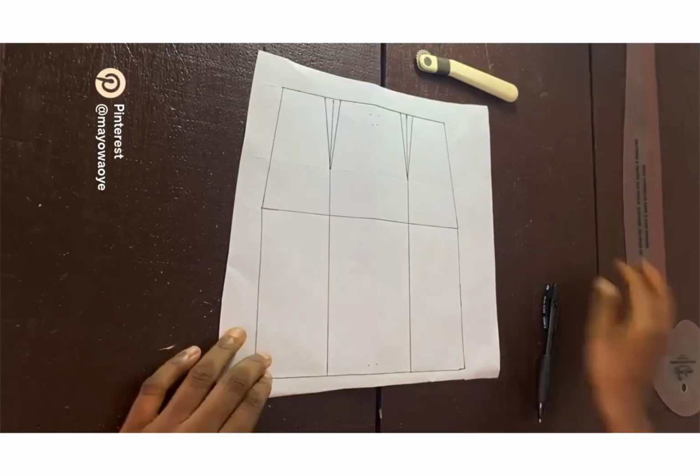So first things first, before I continue with the drafting of this tutorial, the first thing I'd like to talk about is that this tutorial is a continuation of a series I started some weeks ago, where I decided to expand upon my previously uploaded Pinterest videos.